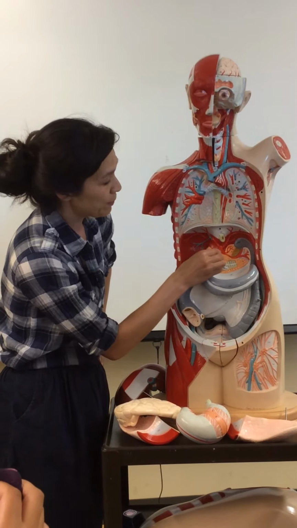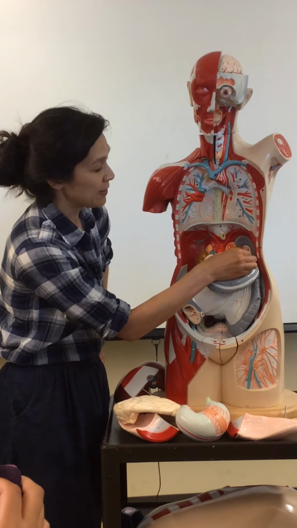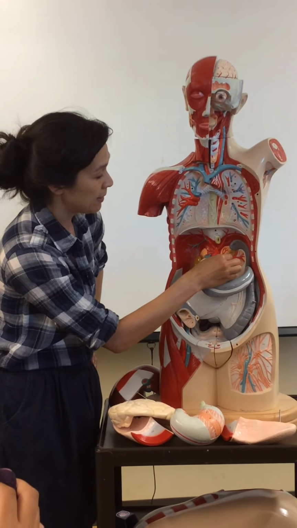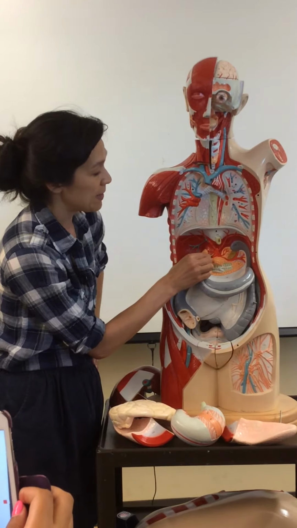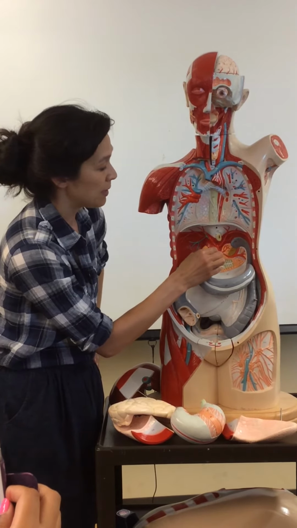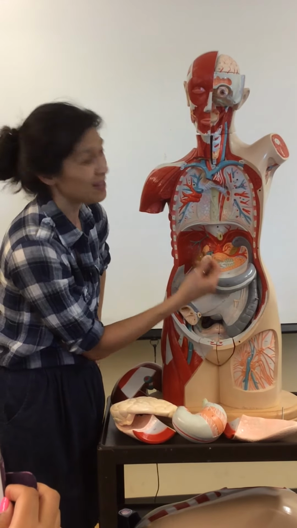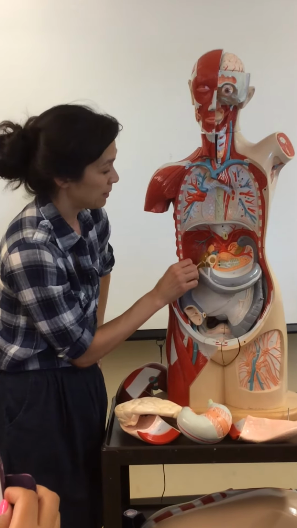Then we have one that branches off and goes to the spleen, so that's obviously going to be the splenic artery right here. Okay, and then this area, this is going to be the celiac trunk. So we're going to go to the spleen, we're going to go to the liver, and the stomach one's missing.